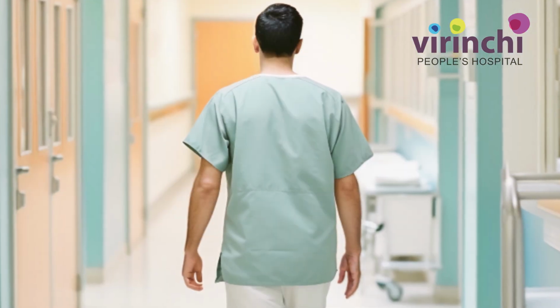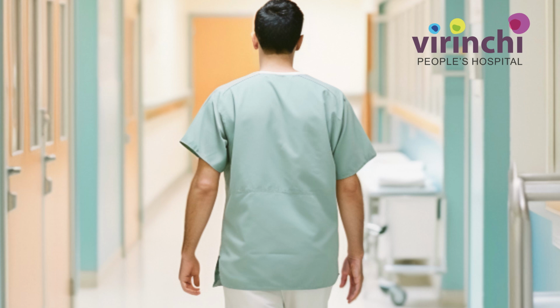So if a patient is walking, he is not able to walk in a straight line, or take simple small steps, also he sways or he falls on one side. Second is the E. E stands for eye signs.